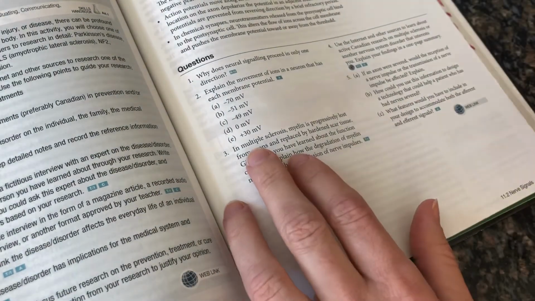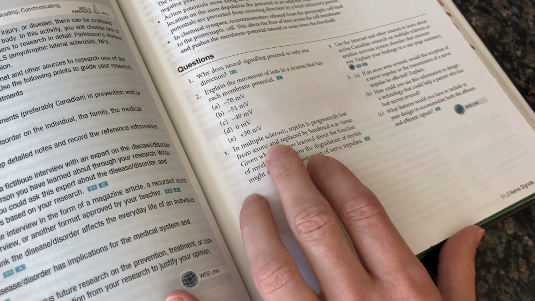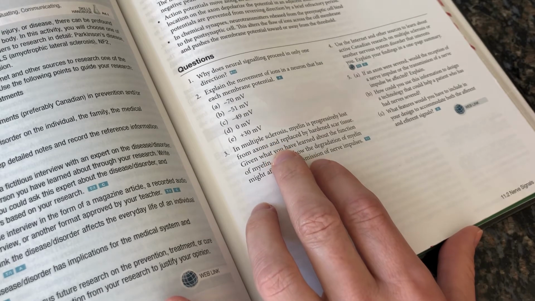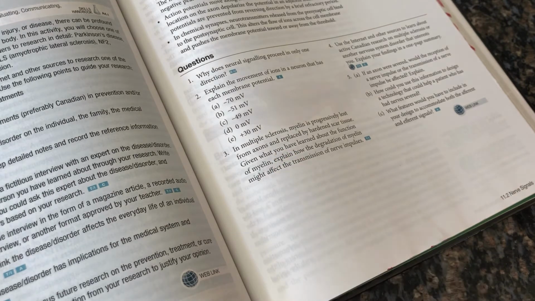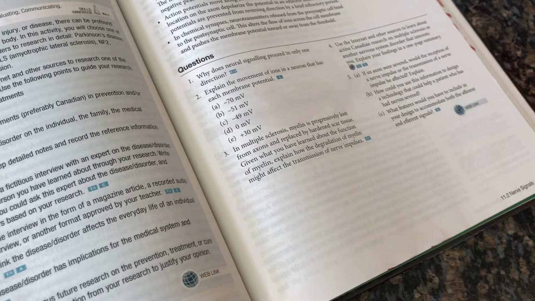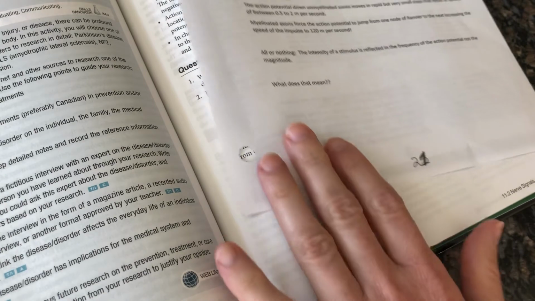And then lastly, in multiple sclerosis, myelin is progressively lost from axons and replaced by hardened scar tissue. Given what you have learned about the function of myelin, explain how the degradation of myelin might affect the transmission of nerve impulses. So, I'm going to draw on this note.